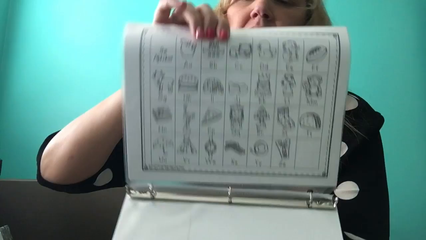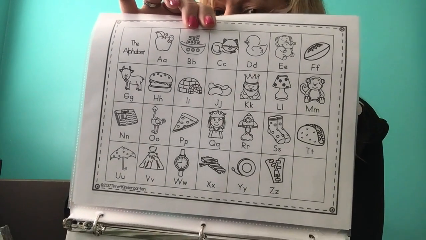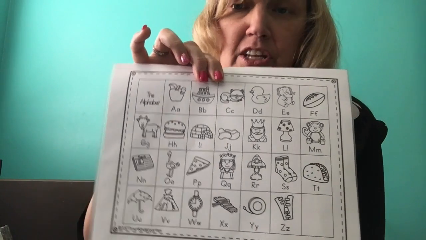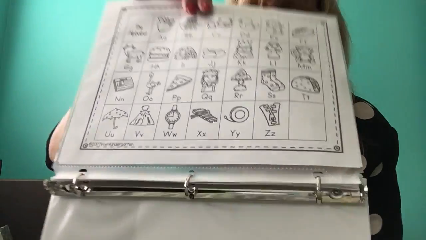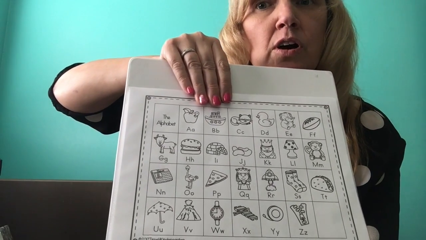And then last, I have a phonics chart that you can keep in here for reference when students are writing, when you're on the carpet for pointing to letters and sounds, whatever it is that you would need. So those are just quick tips on how to use my interactive calendar notebook that you can find in my TPT store.